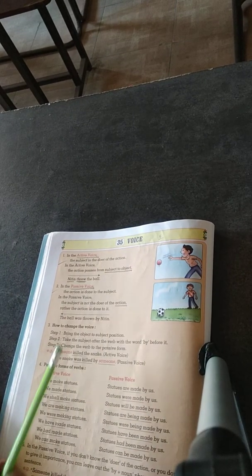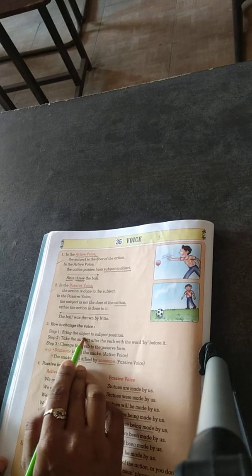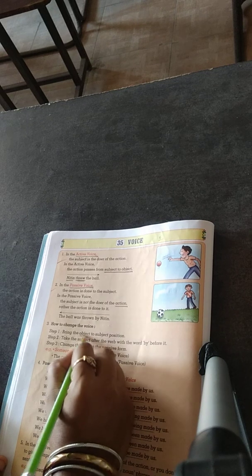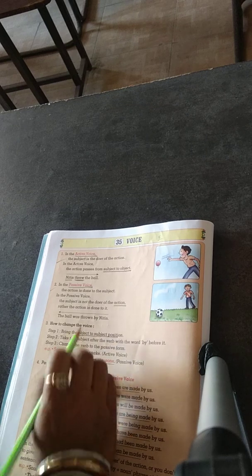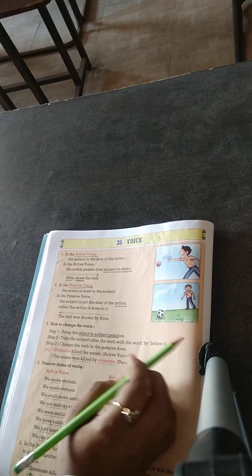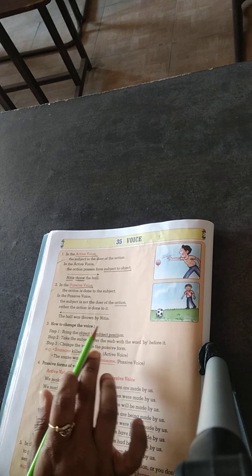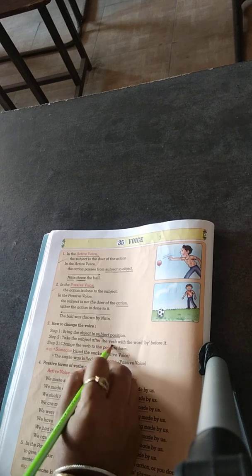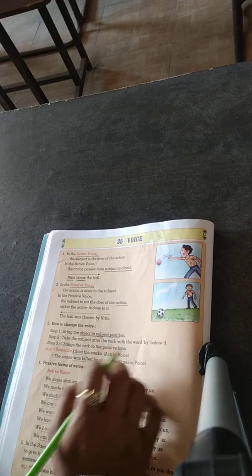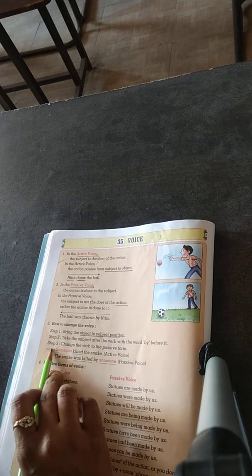Now how will we change the voice? First step, always bring the object to the subject position. That is how we change the voice from active to passive or from passive to active. Then take the subject words after the verb, with the word "by" before it. Then change the verb to the passive form.